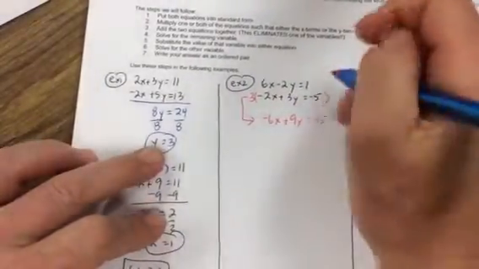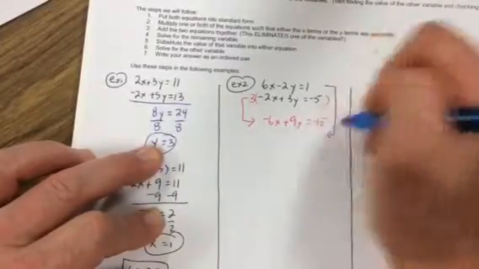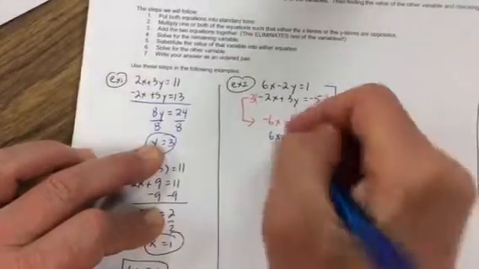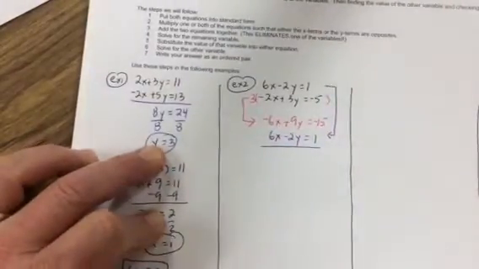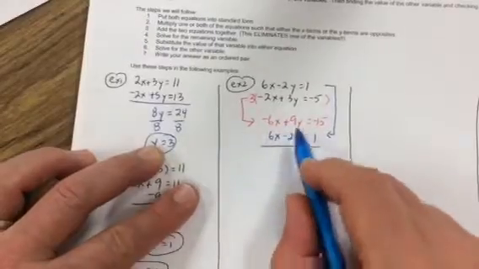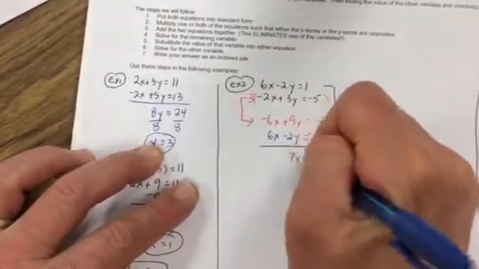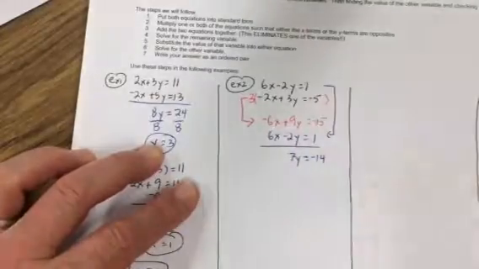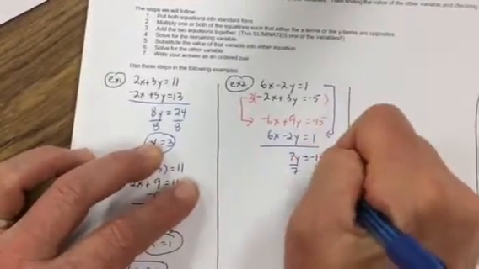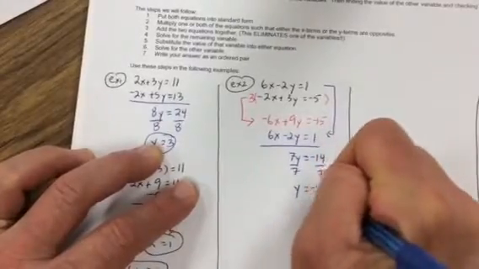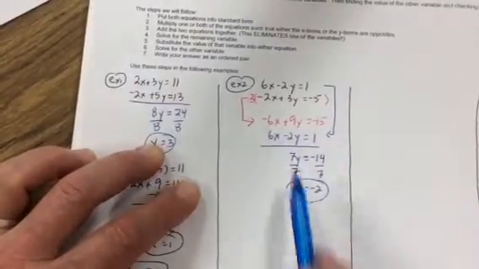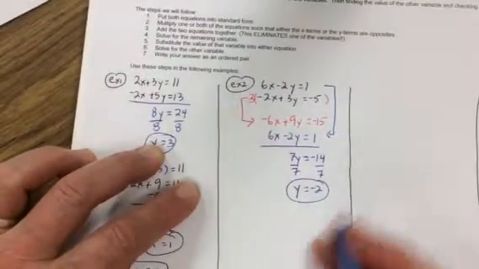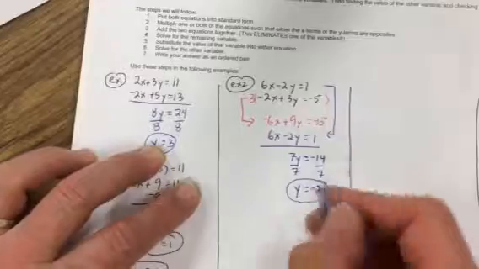I'm going to go ahead and just rewrite this top equation down here. So we have 6x minus 2y equals 1. So now we're going to add the two together. My x's are going to eliminate. I end up with 7y equals negative 14. So now we're going to solve for y. Divide by 7. I get y equals negative 2. Plug it into either equation. I'm going to go ahead and pick the top equation just because it looks easier, but it does not matter.